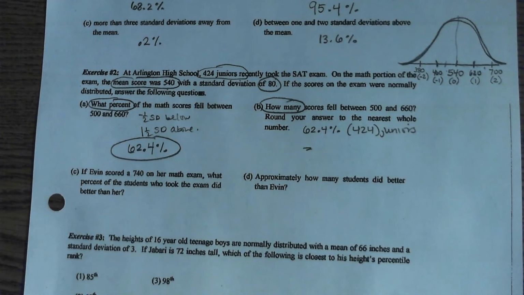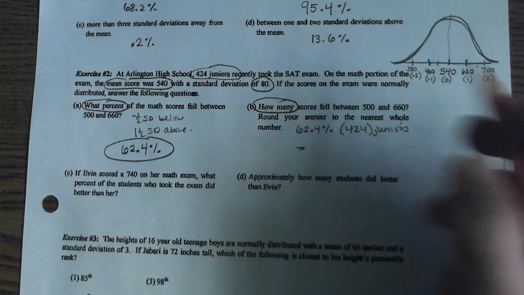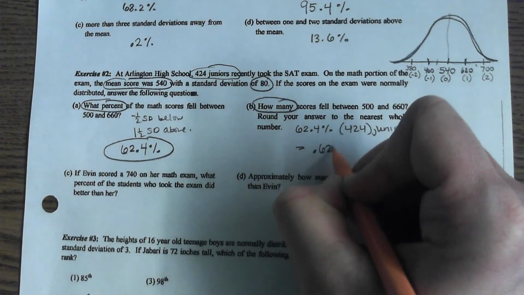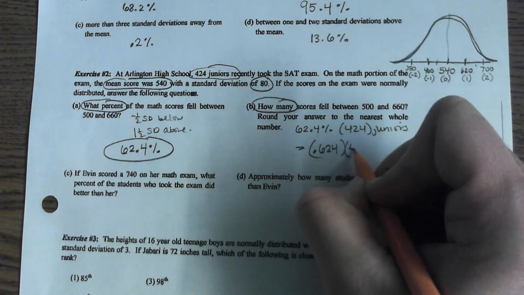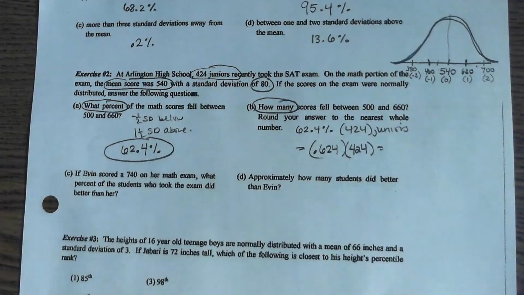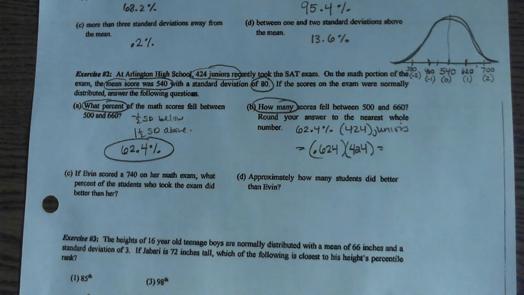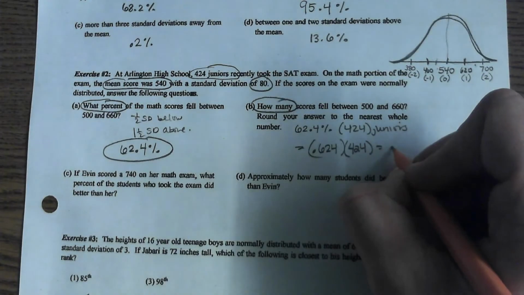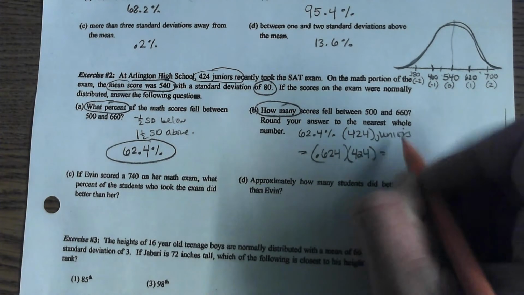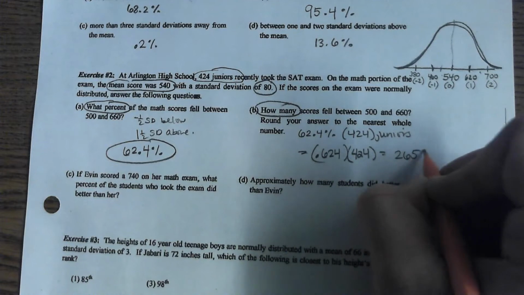How do you calculate 62.4% of 424? Multiply, and you have to change your percent to a decimal. So 0.624 of 424. Round your answer to the nearest whole number, 265.